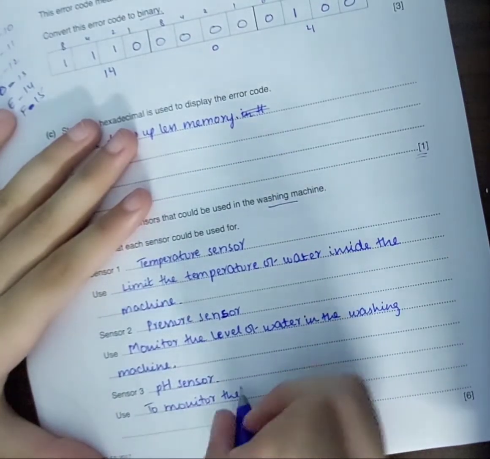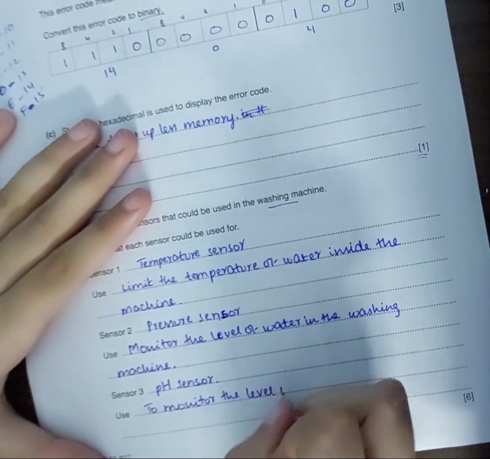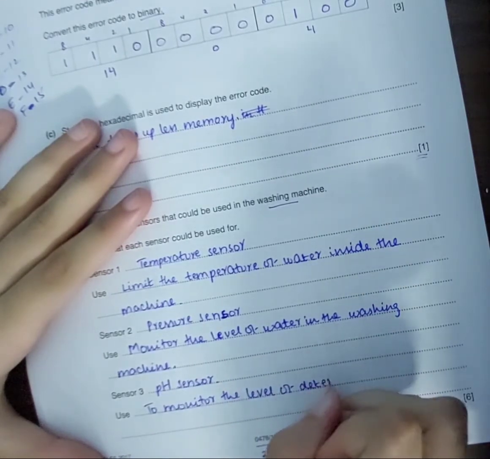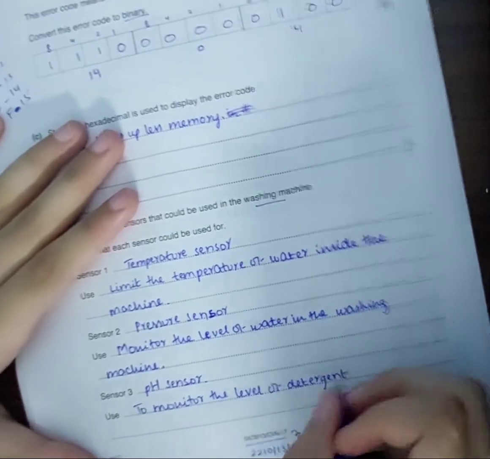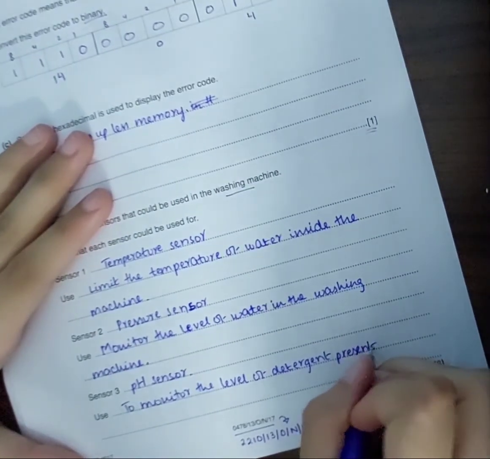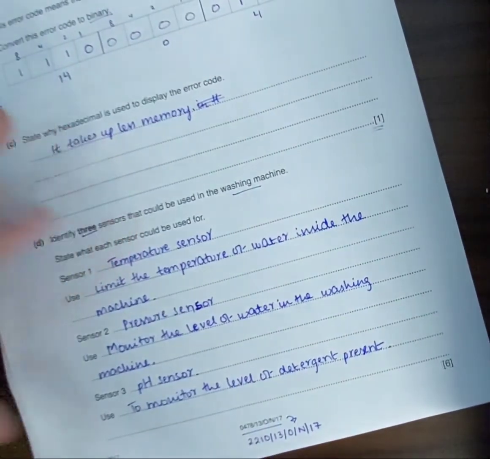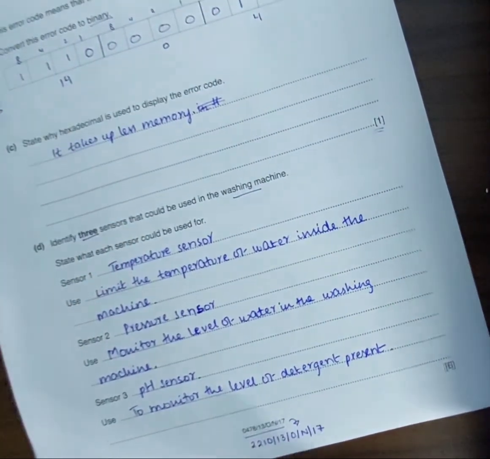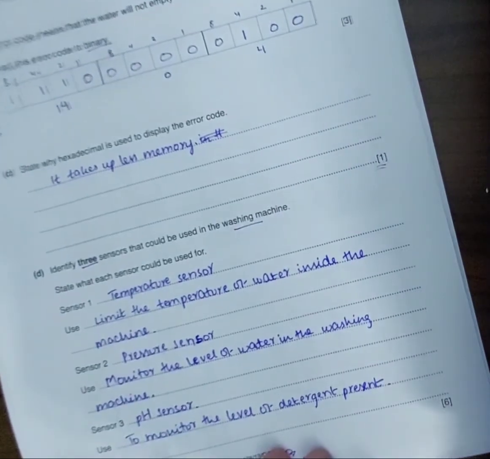Because detergent has a certain pH value, it can monitor whether the detergent is enough for the clothes or not. Okay, so this is fine.